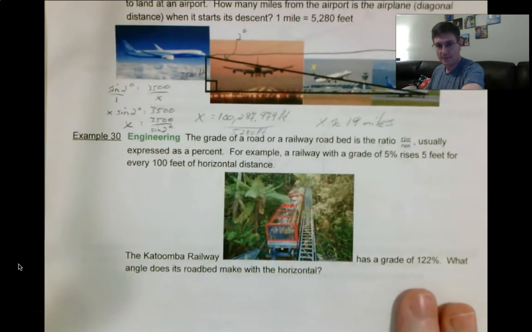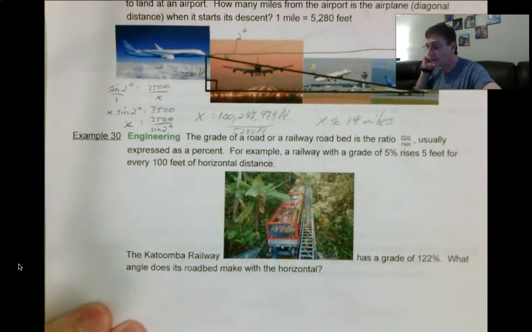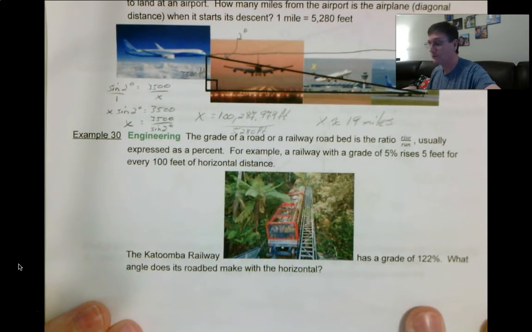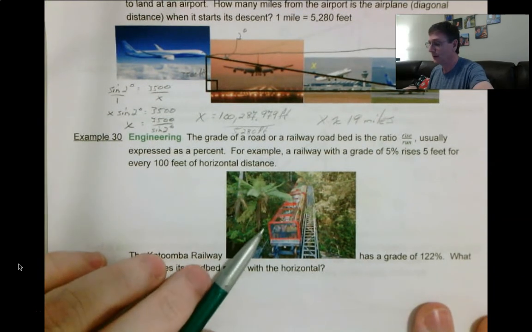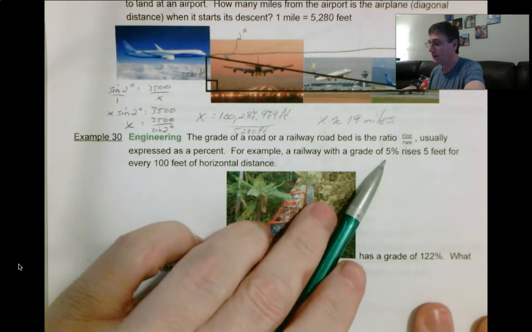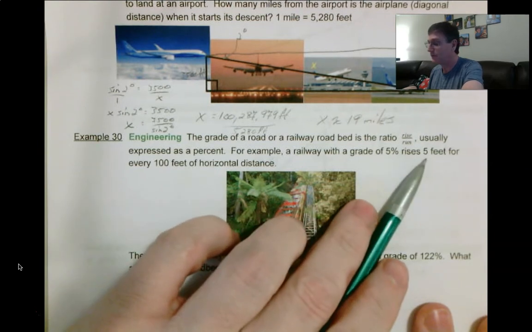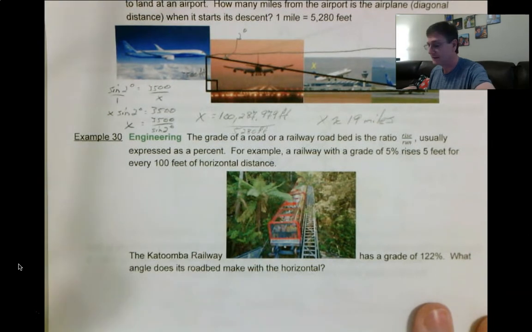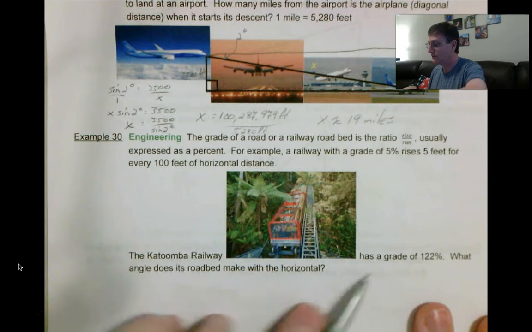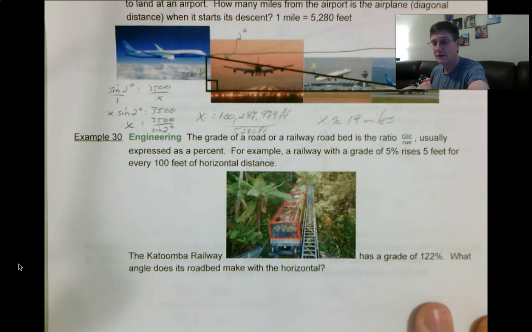Example 30. The grade of a road or railway roadbed is a ratio of rise over run, usually expressed as a percent. For example, a railway with a grade of 5% means it rises 5 feet for every 100 feet of horizontal distance. The Katoomba Railway, which this is a picture of, has a grade of 122%. What angle does the roadbed make with the horizontal?